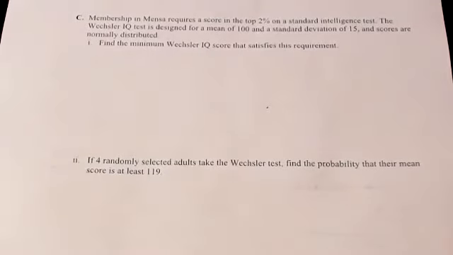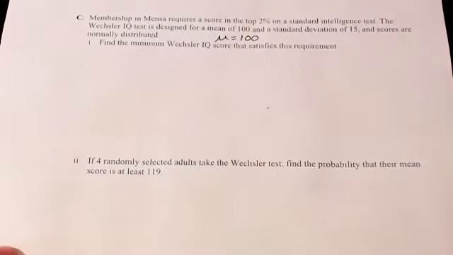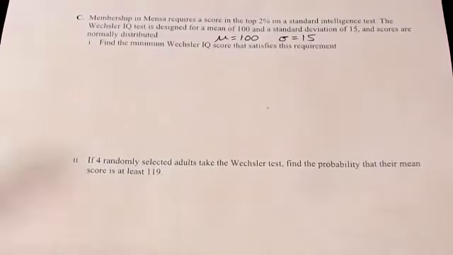Membership in Mensa, that super smart group, basically a group for geniuses, requires a score in the top 2% on a standard intelligence test. The Wechsler IQ test is designed for a mean of 100. Let's write that out. And a standard deviation of 15. Let's write that out. And the scores are normally distributed. Perfect. We're told they are normally distributed. So obviously we're in case 1 again. Find the minimum Wechsler IQ score that satisfies this requirement.